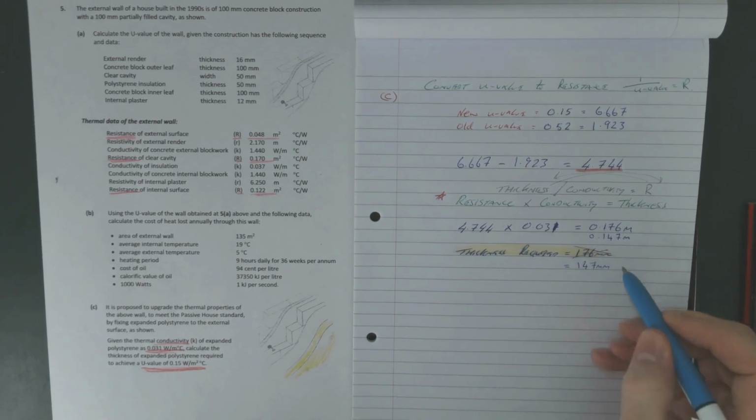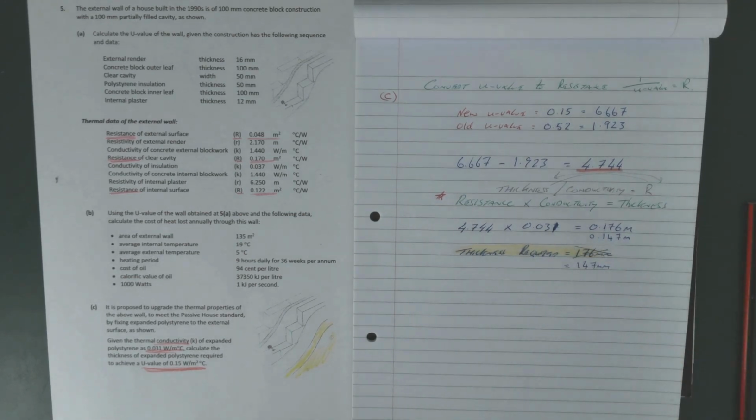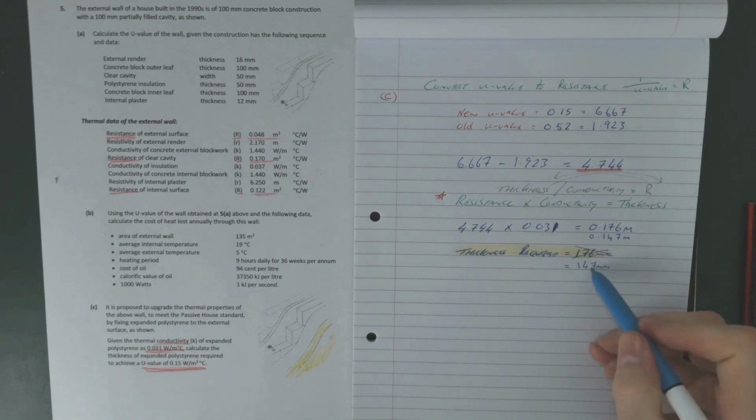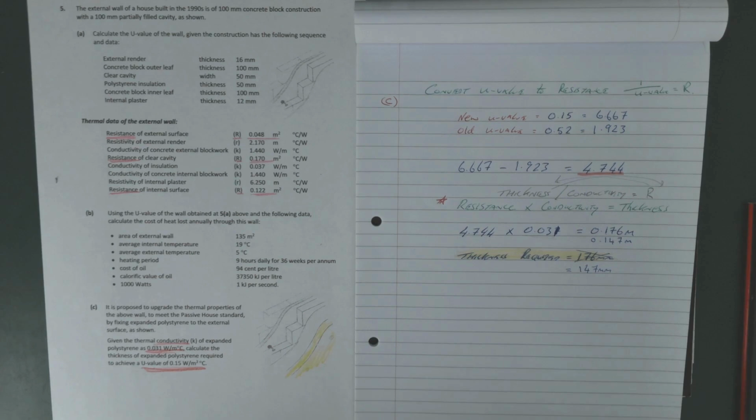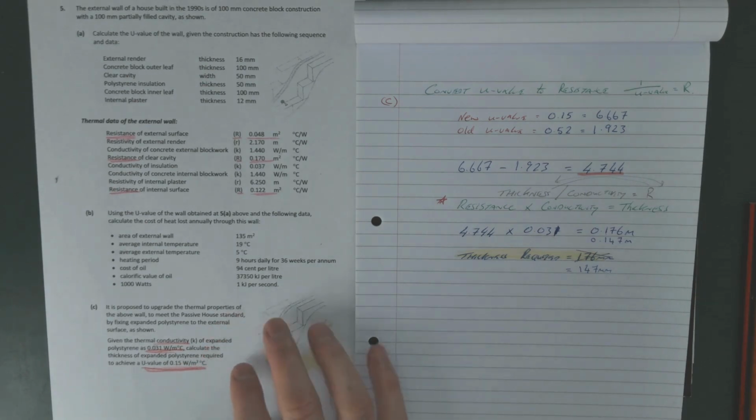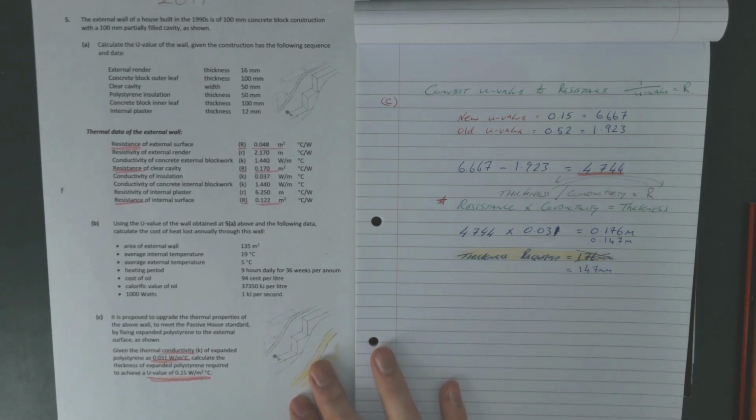This one looks to be wrong because I had that down as 0.37, which would have made a difference of 30 millimeters, which is quite a bit of insulation, especially if you're doing it over a full house. It costs an awful lot of money. So that's it: thickness required is 147 millimeters. That's calculating the thickness of material in order to improve the U value of an existing wall. Right, so that's part C.